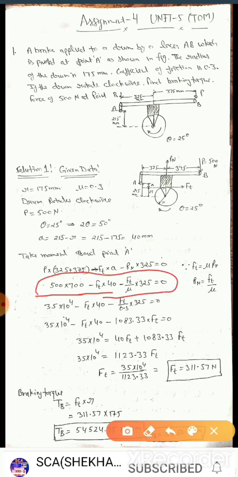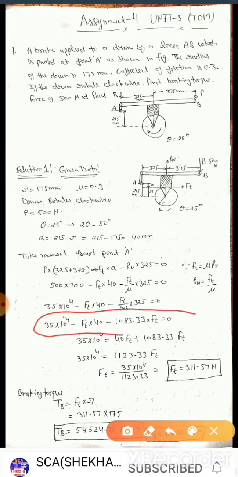It also simplifies as 35 into 10 to the power 4 minus Ft into 40 minus Ft into 0.3 into 325, that is 35 into 10 to the power 4 minus Ft into 40 minus 1083.33 Ft equal to 0. Now from this equation we find Ft. Ft is tangential braking force. Ft is calculated as 311.57 Newton.